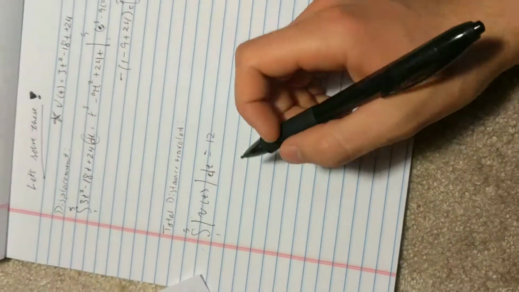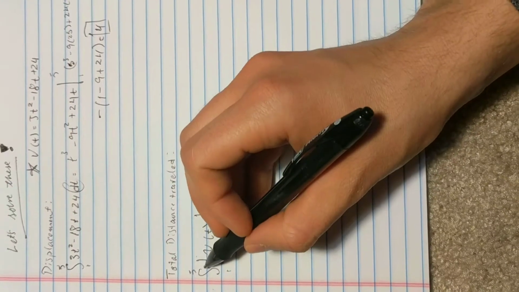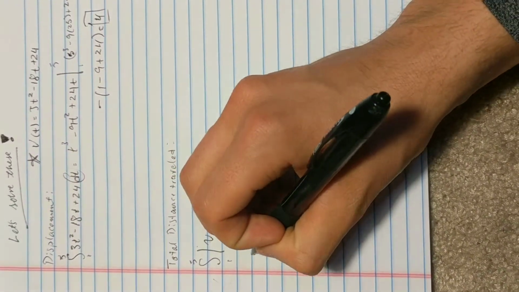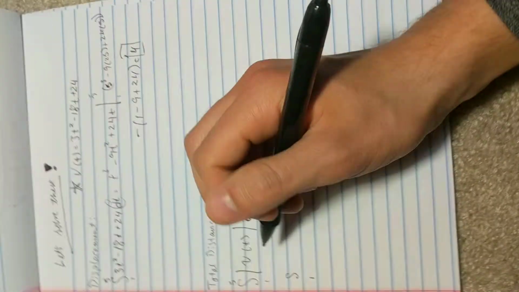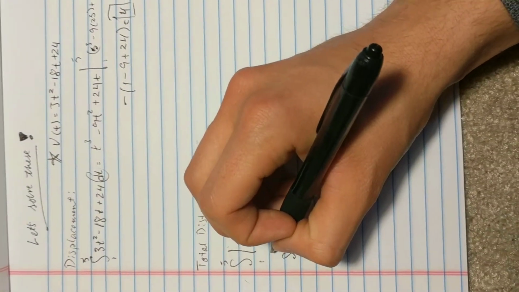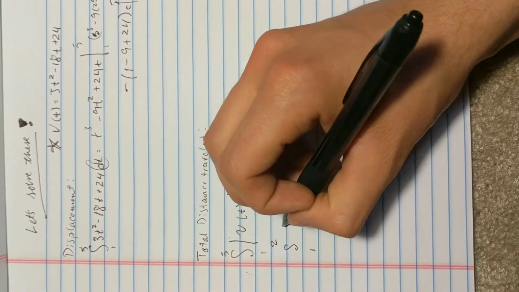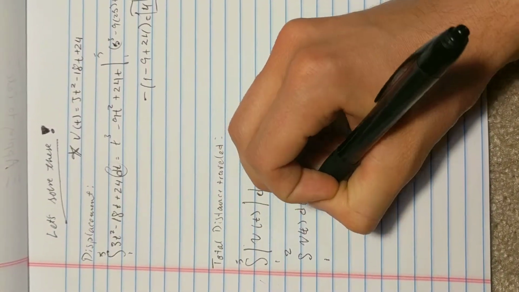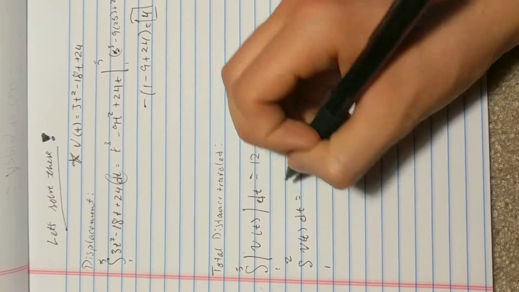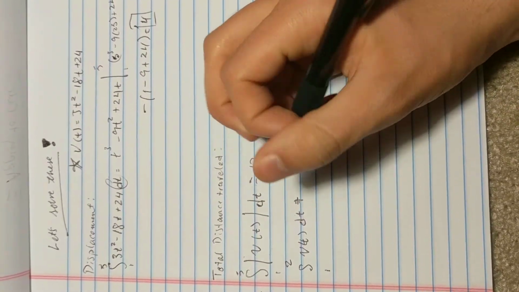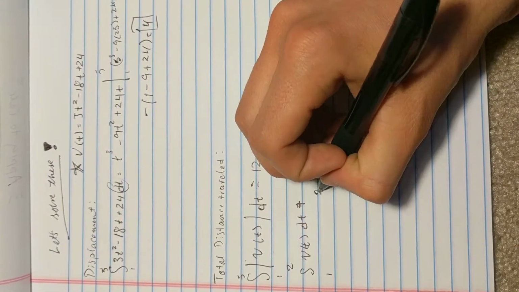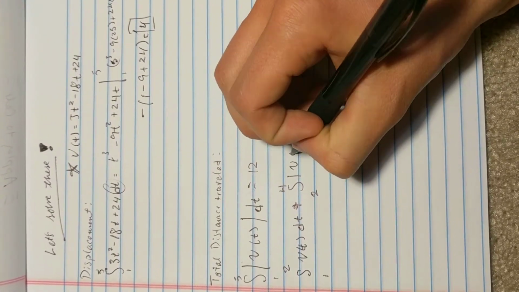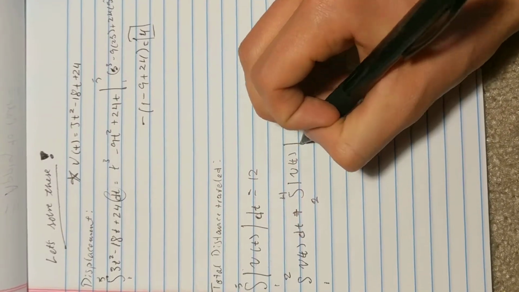So what can we do with that then? We can actually split this interval up into 3 different intervals. From 1 to 2 of v of t, d of t, plus from 2 to 4 of the absolute value of v of t. Remember, we're doing total distance traveled.